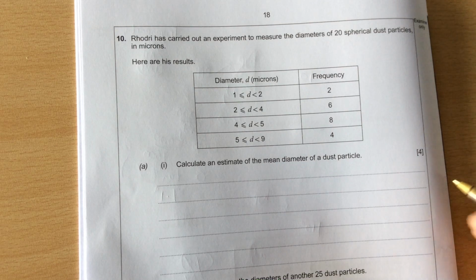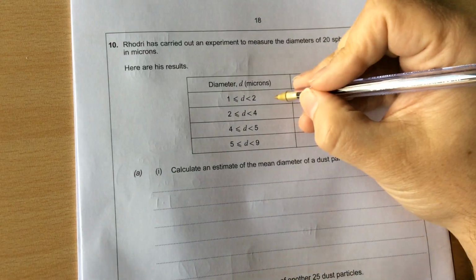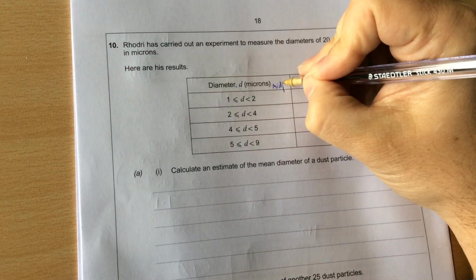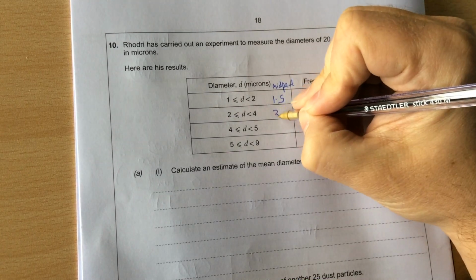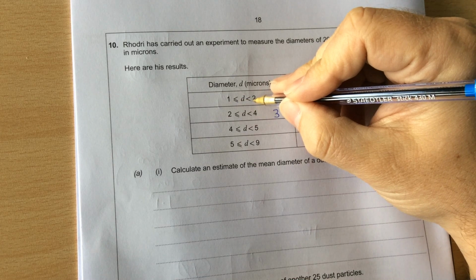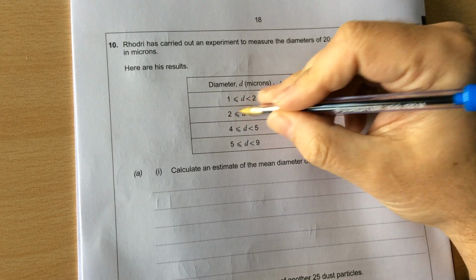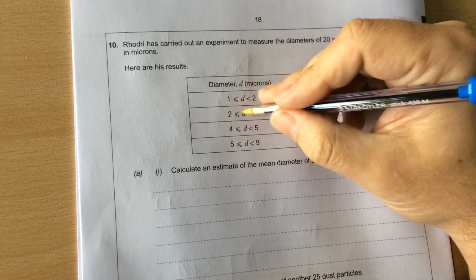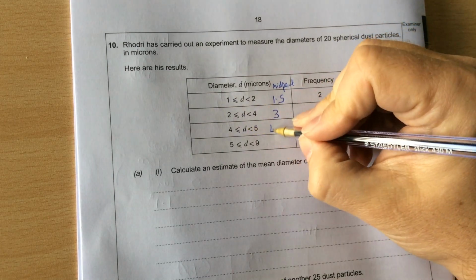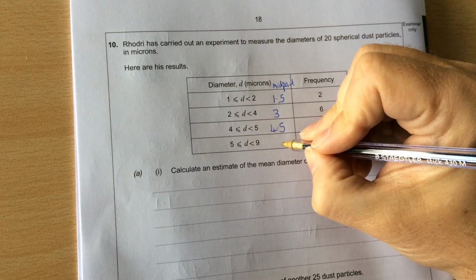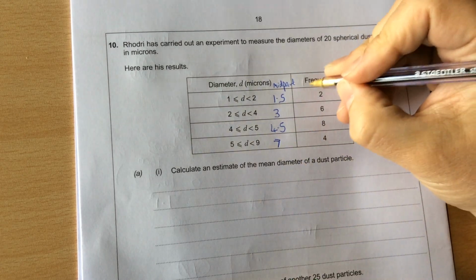Calculate an estimate for the mean. To find the mean of a grouped frequency table, you find the midpoint. So it's 1.5, because 1 add 2 is 3, and 3 divided by 2 is 1.5. The middle of 2 and 4 is 3: 2 add 4 is 6, divided by 2 is 3. The middle of 4 and 5 is 4.5. The middle of 5 and 9 is 7.